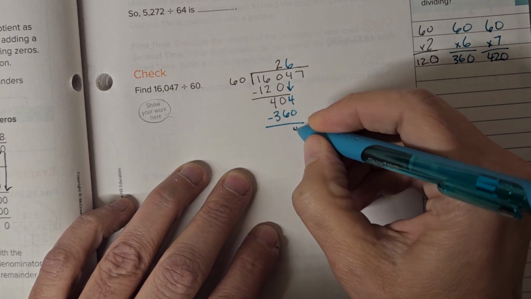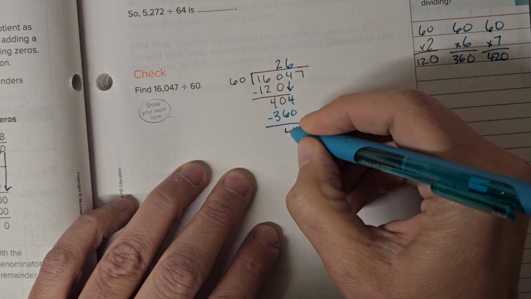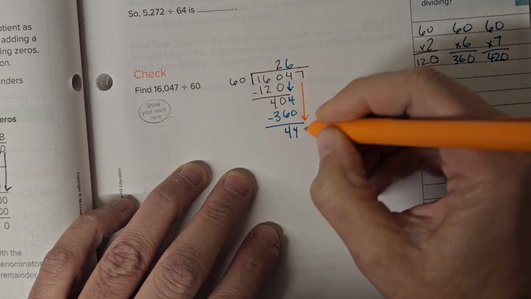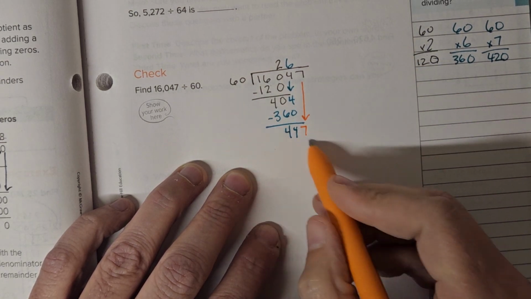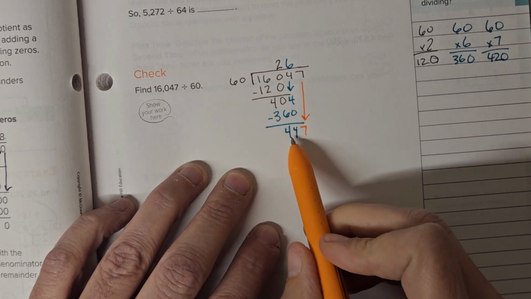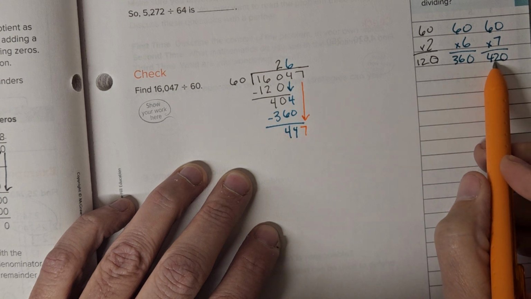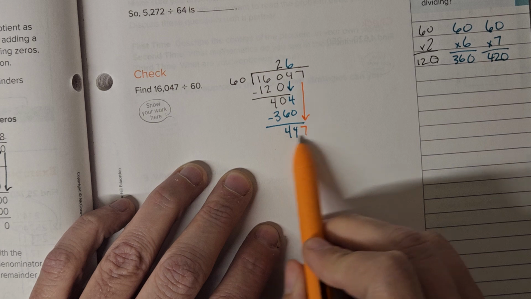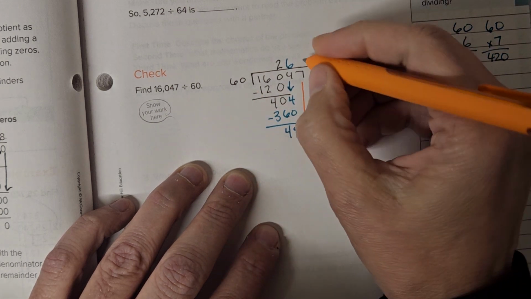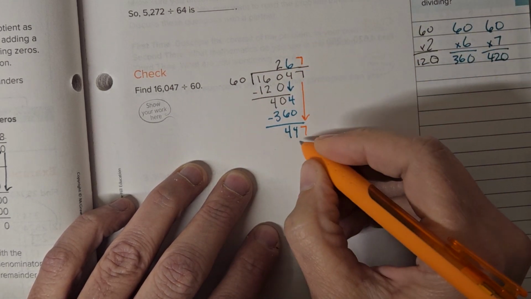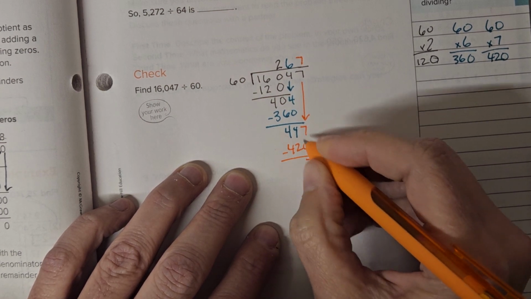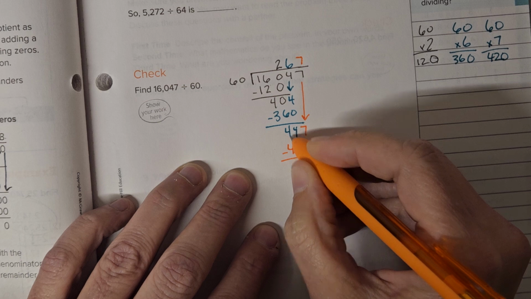4 minus 0 is 4. 40 minus 36 is 4. 44 is less. Cool. Bring down your 7. Clearly 60 is going to go in here, but how many times? Well, 6 goes into 44 7 times. We know that. And to get from 420 to 447 is only 27 more, and that's less than this. So we're going to go with 7, which was 420. 7 minus 0 is 7. 4 minus 2 is 2.